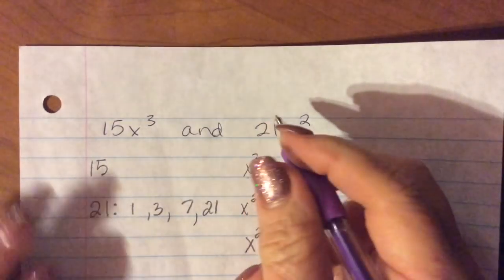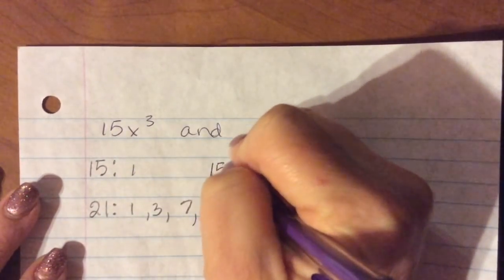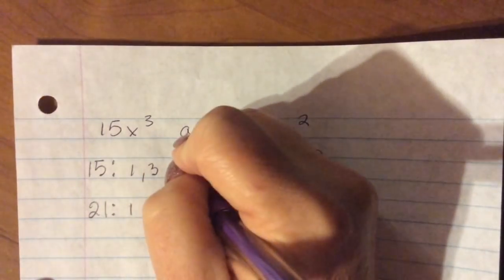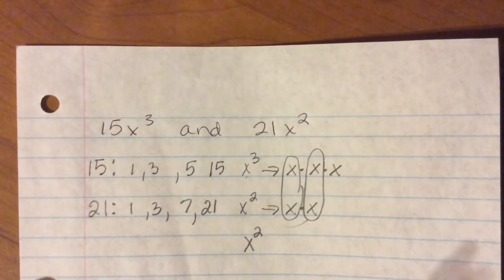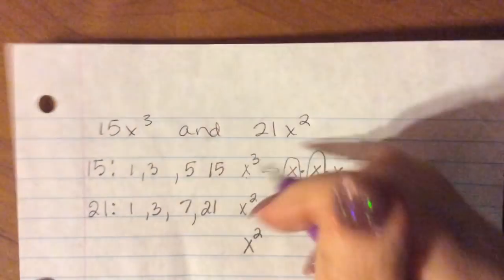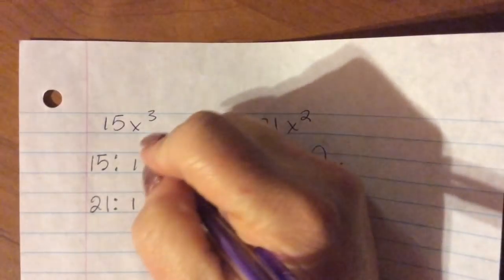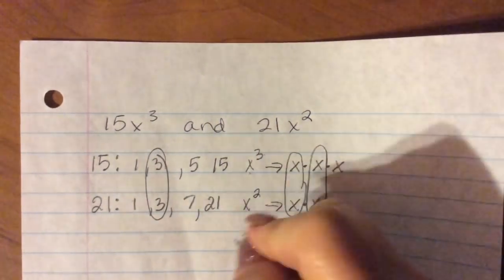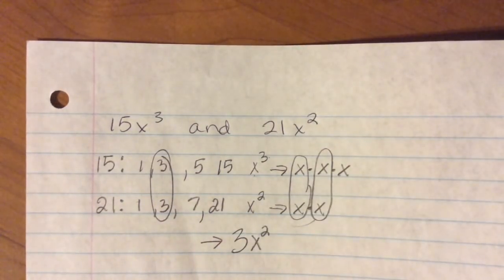Okay, so for 15, I think we already know what it is, but let's figure it out anyway. We know 1 and 15. 2 doesn't go in. Oh, but 3 does. And that would be 3 times 5. 4 doesn't go in. 5 does, but I already have it right there. So the greatest common factor for the numbers of 15 and 21 is 3. So the greatest common factor, now this is where you put it all back together, would be 3x squared. So that is that greatest common factor.